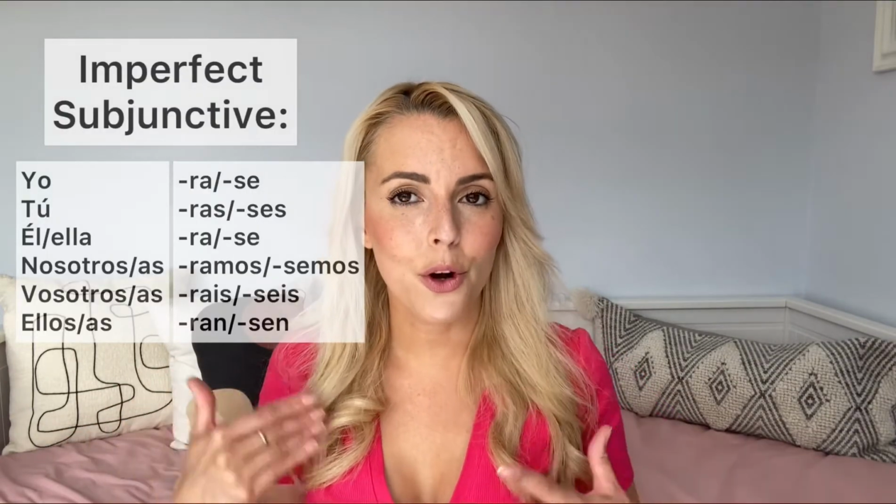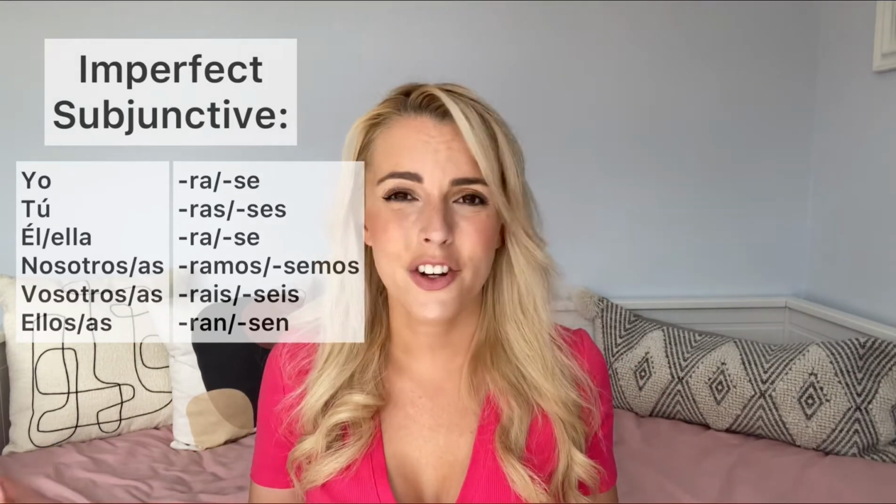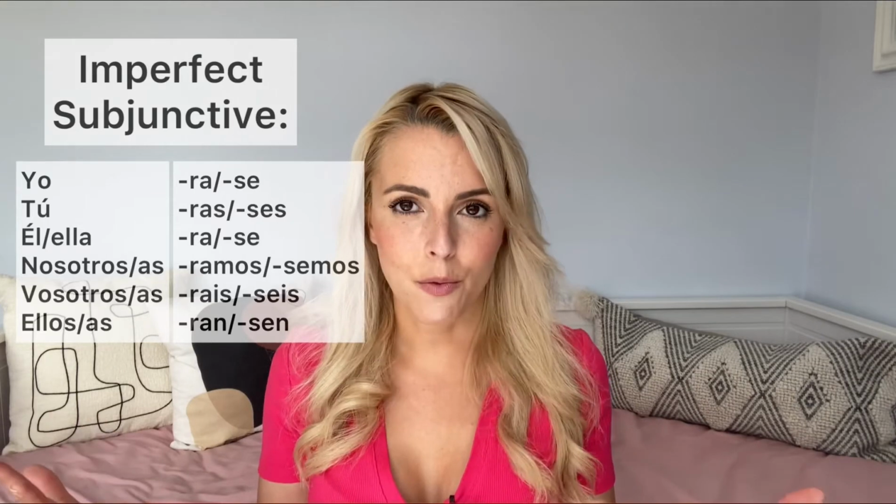What? Did you say subjunctive? I know what you're thinking, the subjunctive is awful, but don't panic. I am just going to run you through it. Remember, there are two possible endings for the imperfect subjunctive. And these are the possible endings for your imperfect subjunctive. Use whichever one you like better. You don't need to learn both, but be familiar with both of them.